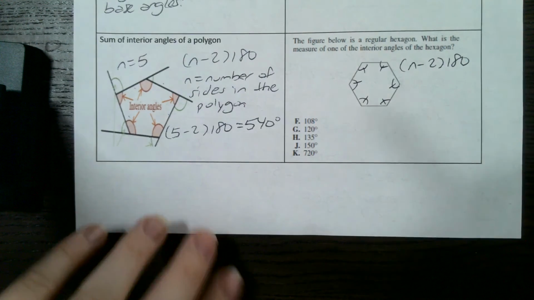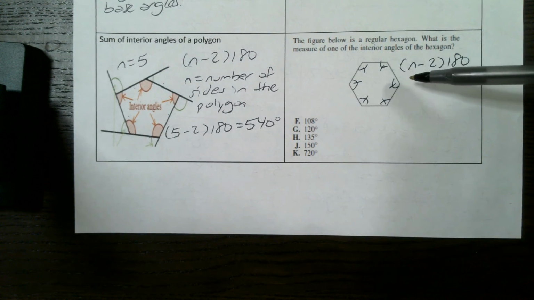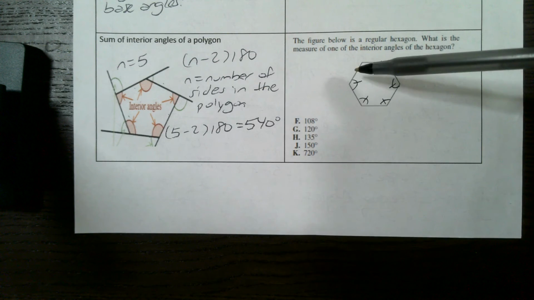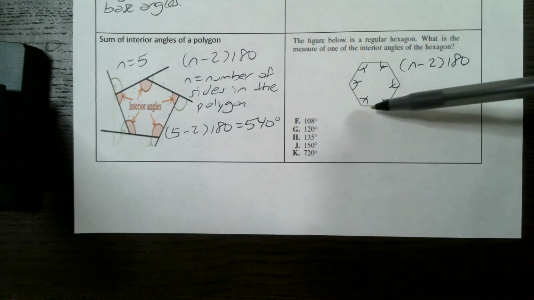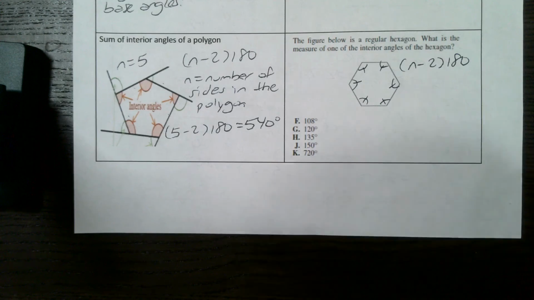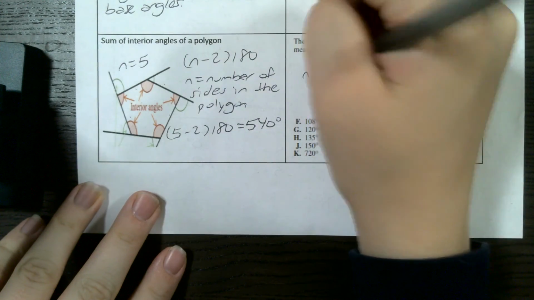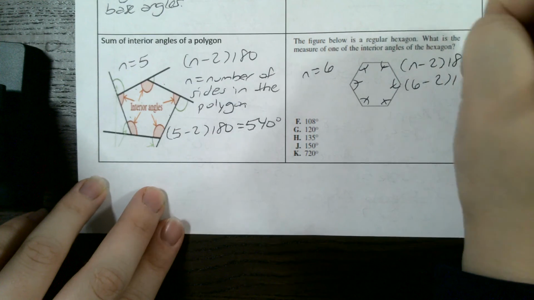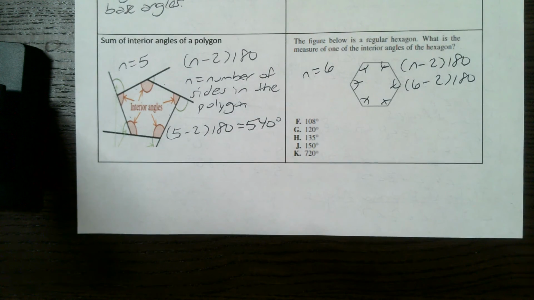We can get that by doing n minus 2 times 180, where n is the number of sides in the polygon. So here my n is 1, 2, 3, 4, 5, 6. I have 6 sides. So my n is going to be 6.